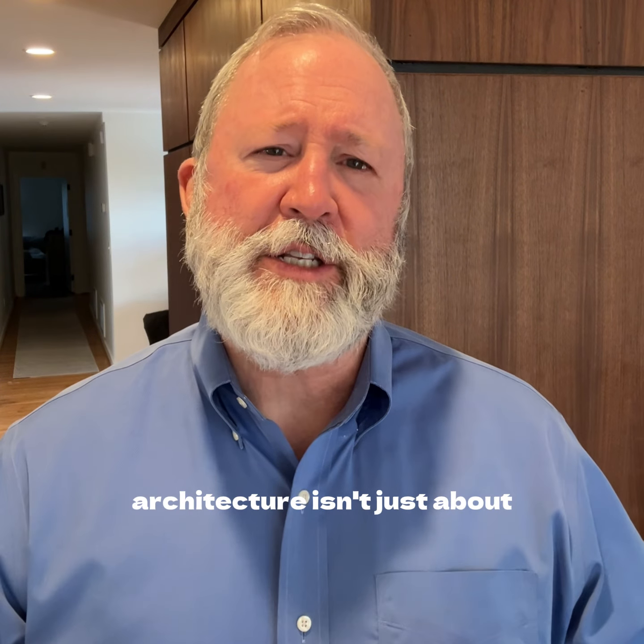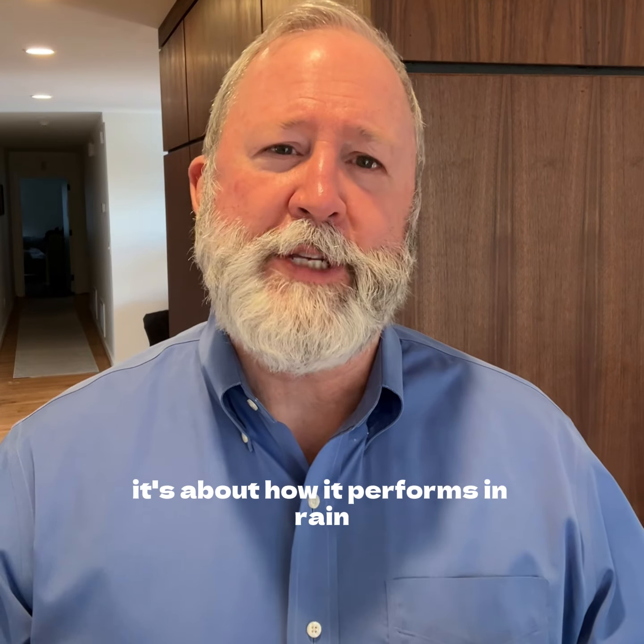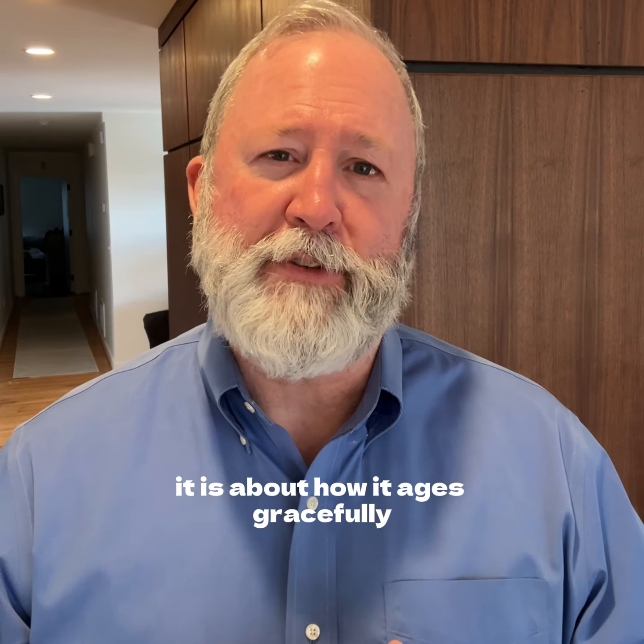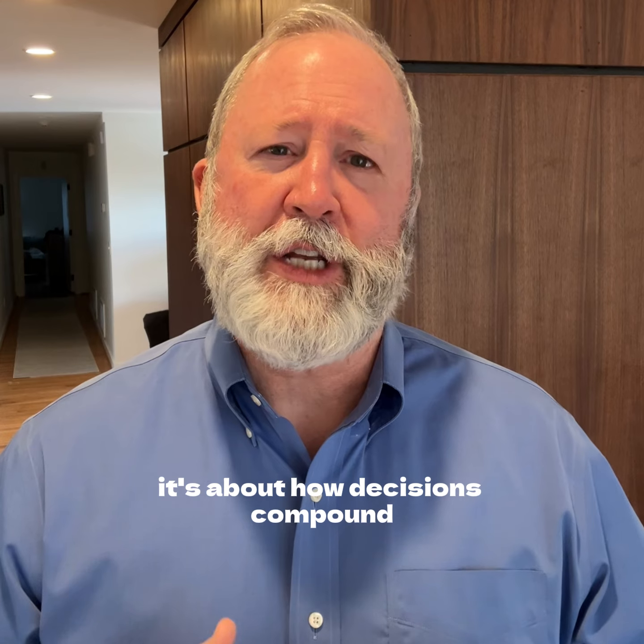Architecture isn't just about how a house looks in a rendering. It's about how it performs in rain and heat and humidity. It is about how it ages gracefully. It's about how decisions compound.